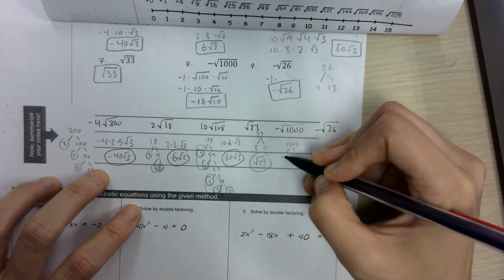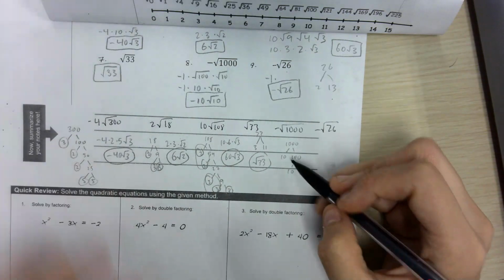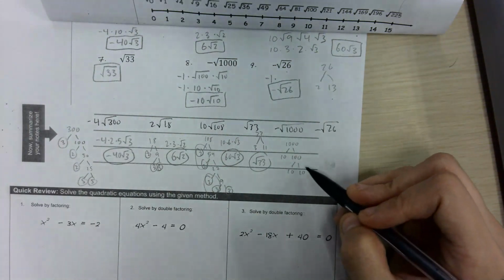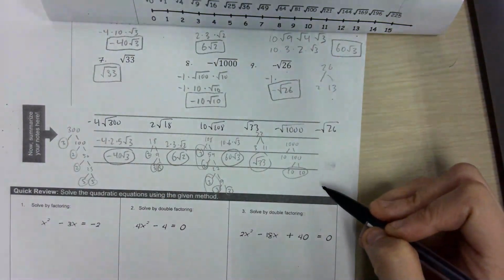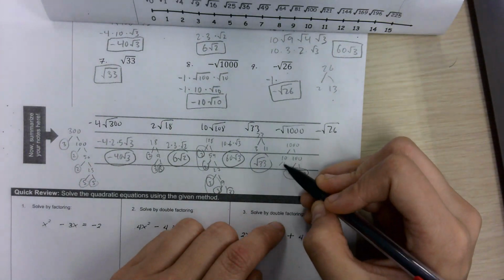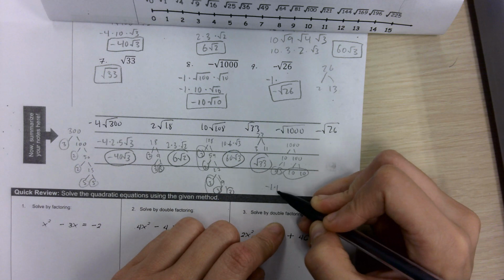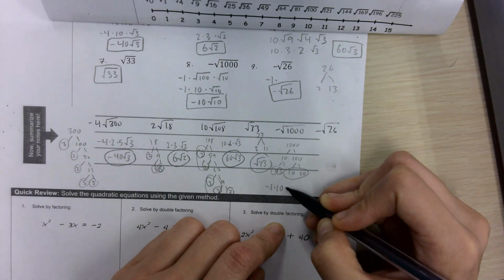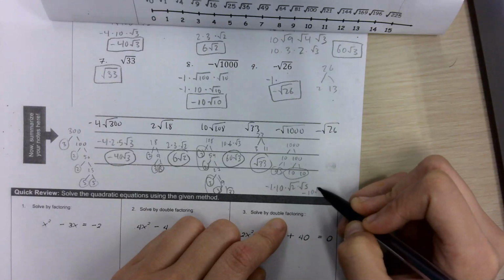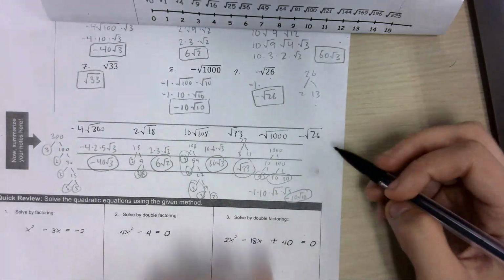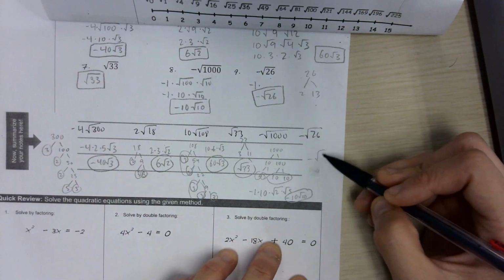For 1,000, we have 10 and 100, 10 and 10. We could keep going, like the 2, 5, 2, 5. But this one we know we can already pull out. So we could just do 2 and 5. So we have negative 1 times 10, that's what I pulled out there, times root 2 times root 5. That becomes negative 10 root 10. And then finally here, we already did the number tree up here, right? 2 and 13. There's no pairs, so it's just going to say negative root 26.